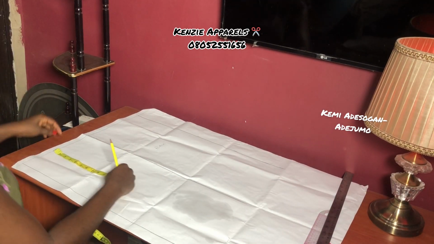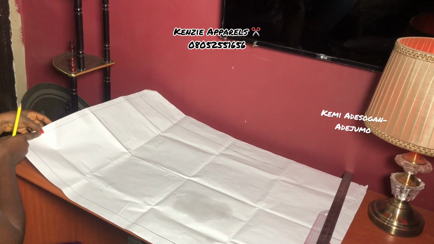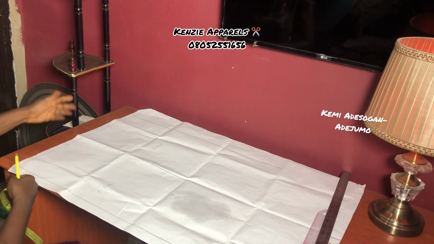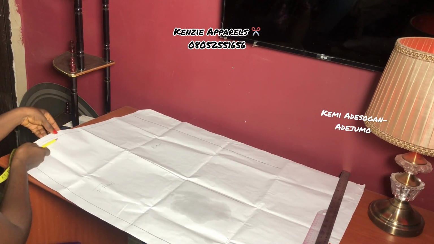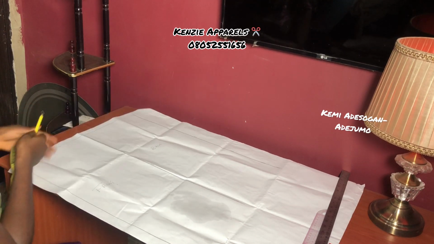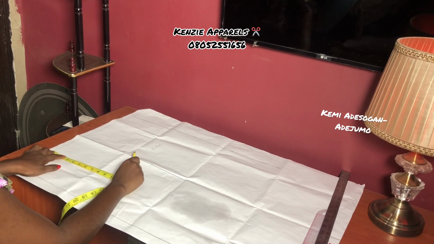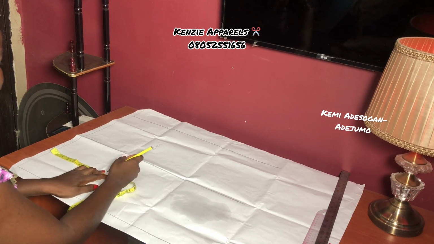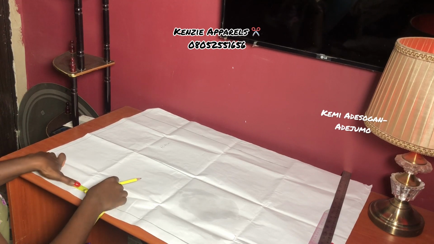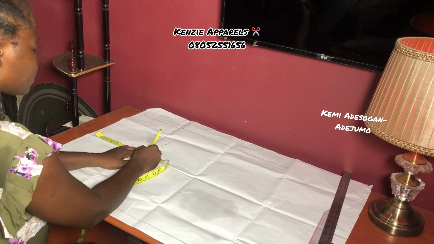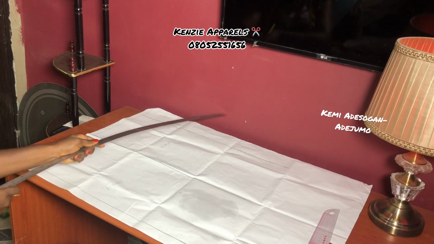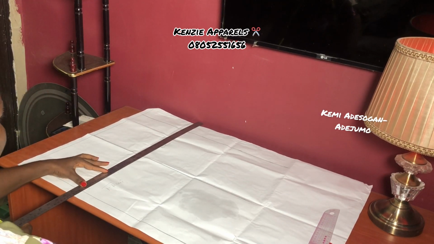So I'm going to measure. Don't forget, this is my starting point. And also when I was measuring across, I was measuring from this line, outside the border line. That's where I was measuring from. So my 9 inches will start from this line. I'll mark 9 inches downward. I'll just mark it at intervals so that my lines can be straight. I'm going to use my ruler to connect into a straight line.